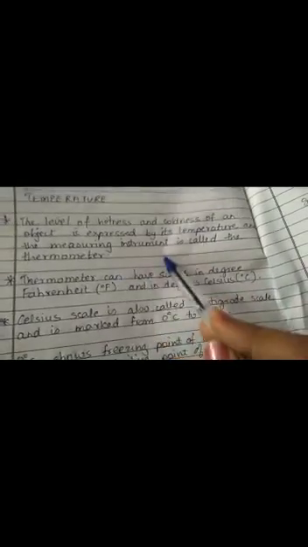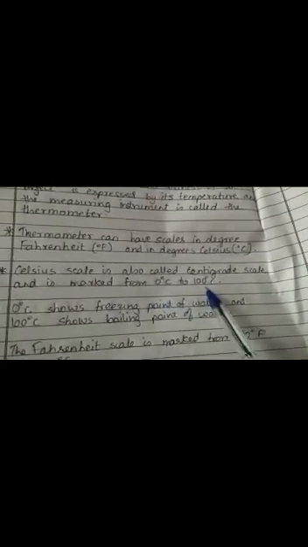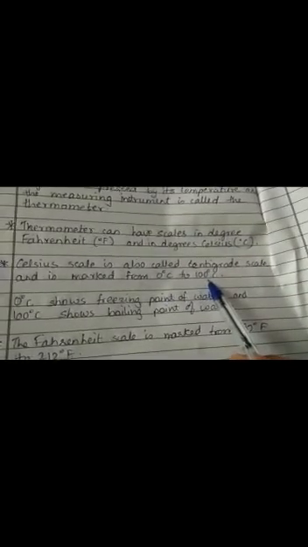Next unit that we learn is temperature. The level of hotness or coldness of an object is expressed as temperature, and the measuring instrument is the thermometer. When we have fever, we measure our degrees with a thermometer, and it has two scales, Fahrenheit or Celsius, degrees Fahrenheit or degrees Celsius. The Celsius scale is called the centigrade scale, and it is marked from 0 to 100 degrees. 0 is the freezing point of water and 100 degrees is the boiling point of water.